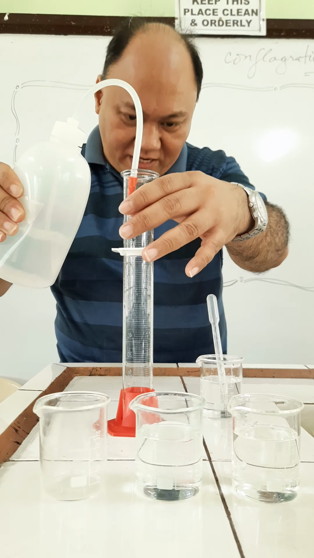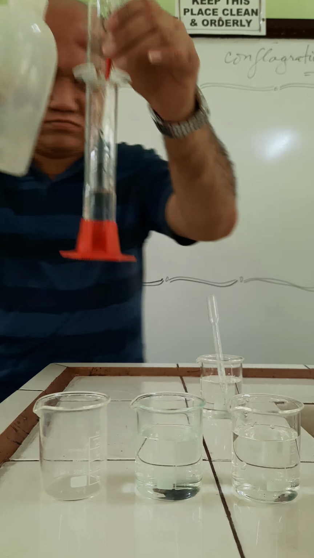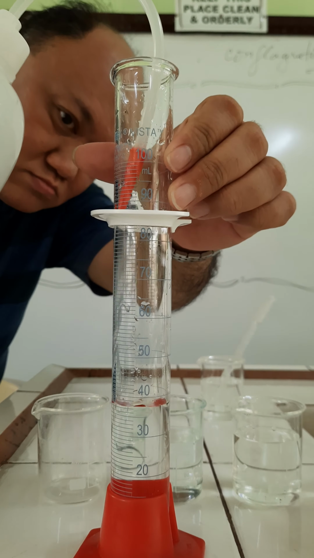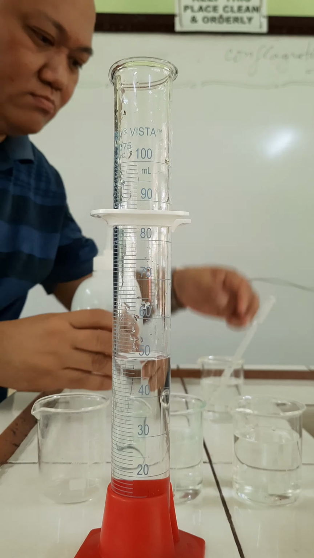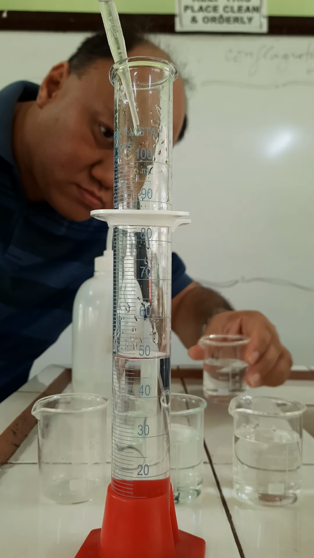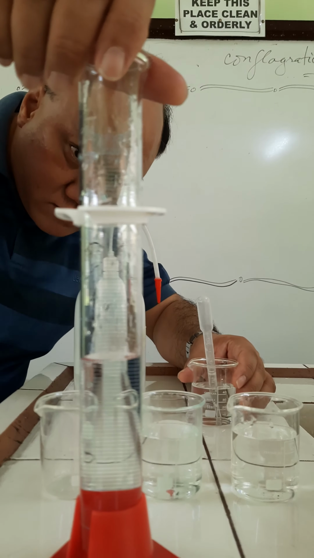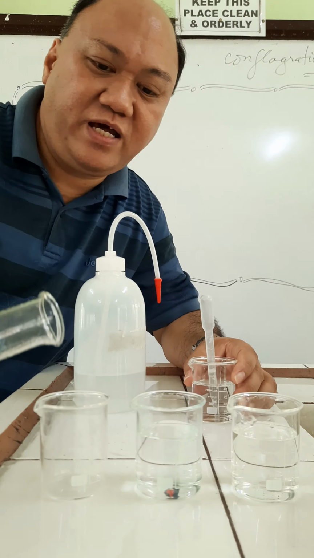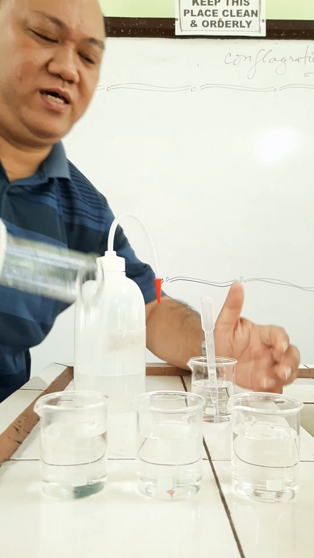I'll fill this up again with 50 ml. Okay. And now I'll place it on the third beaker, beaker number 3.